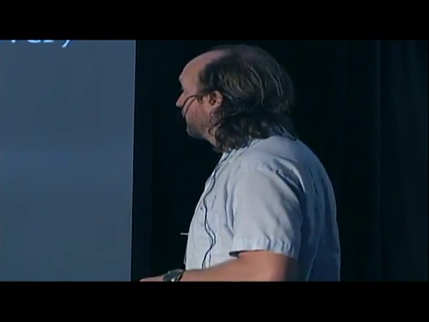Oh, there's something I don't understand. I want to learn more about it. That's what we want our students. That's the attitude we want our students to have.